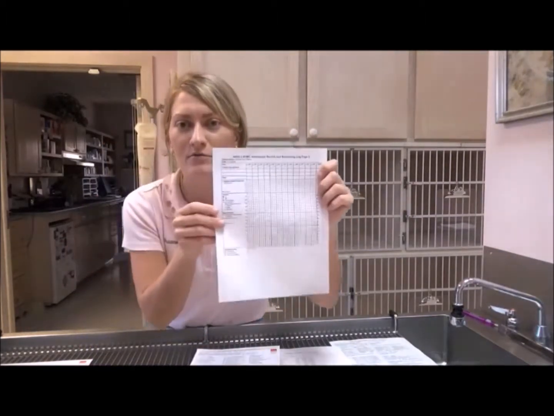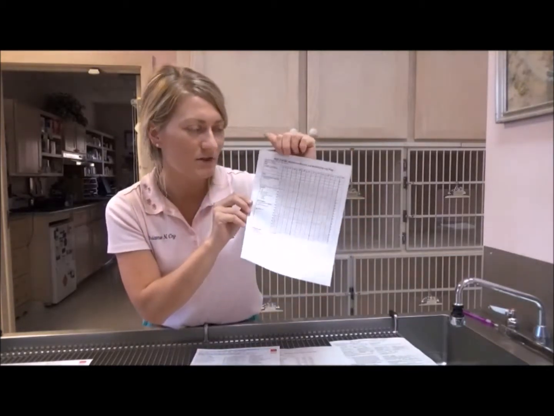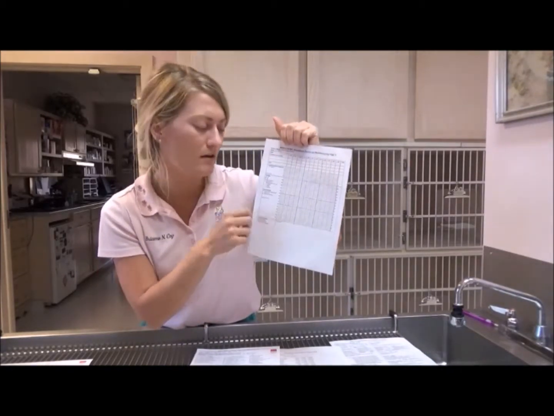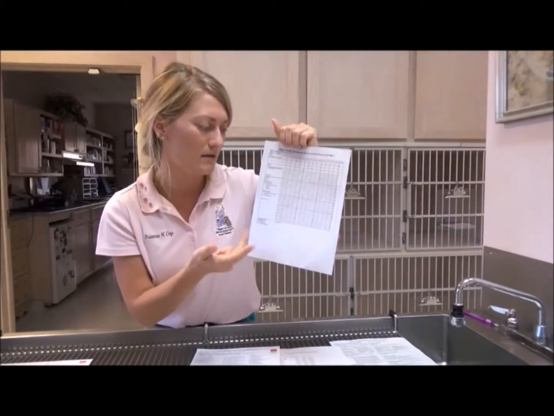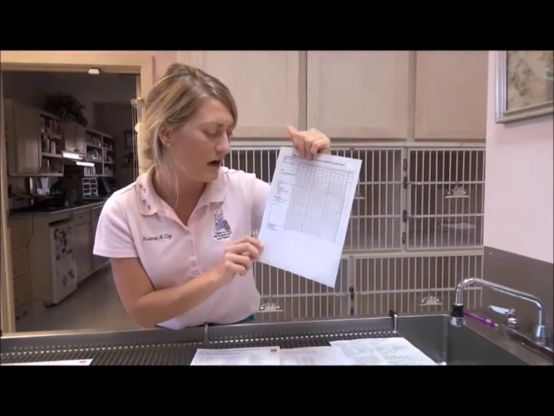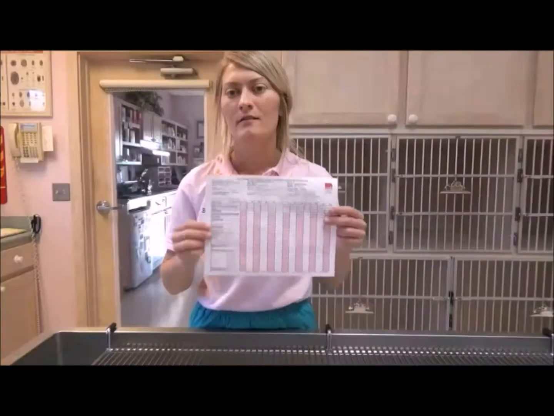Next, we have our actual monitoring log, which we use throughout the anesthetic procedure. We chart things out by hand every 5 minutes, and we'll document their temperature, pulse, heart rate, respirations, diastolic, systolic, mean arterial pressure, pulse ox, and end-tidal CO2.